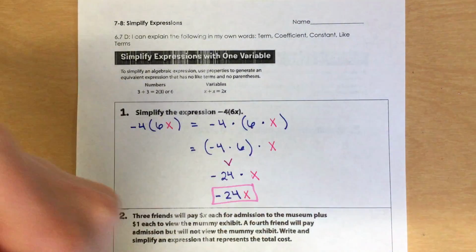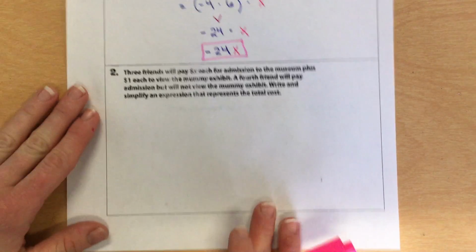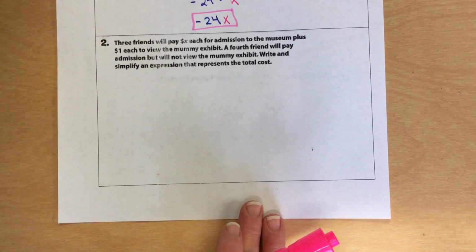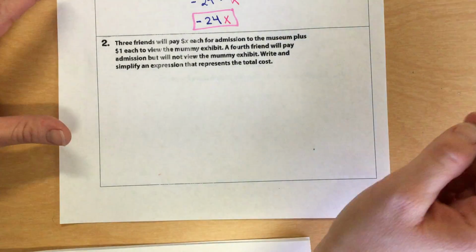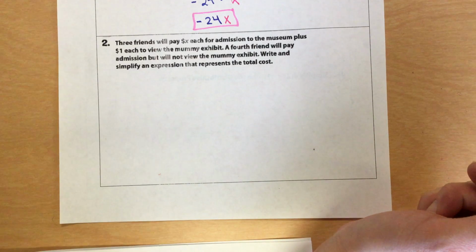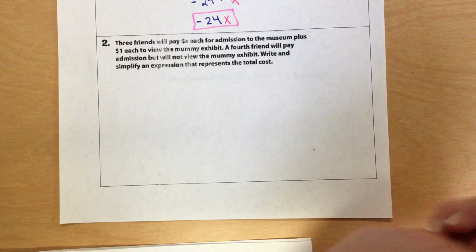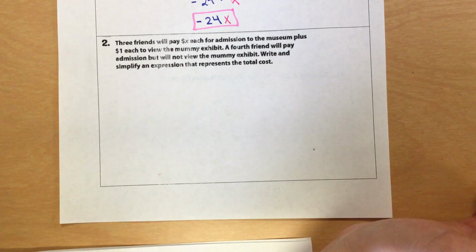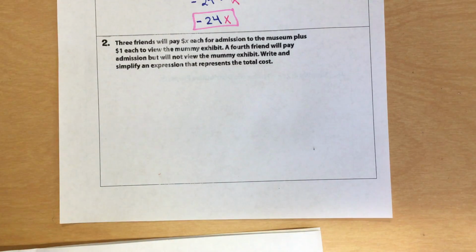All right, number 2, we have a word problem. Okay, so number 2, it says 3 friends will pay X dollars each for admission to the museum plus $1 each to view the mummy exhibit. A 4th friend will pay admission but will not view the mummy exhibit. Write and simplify an expression that represents the total cost.